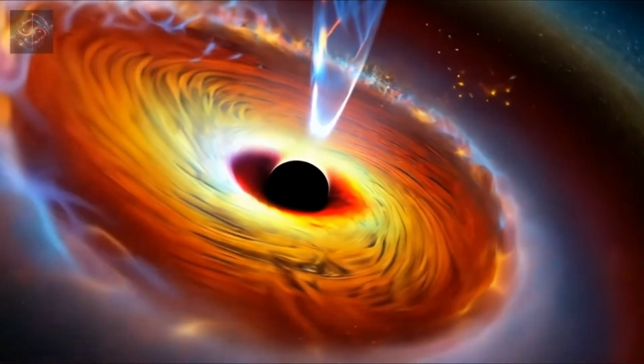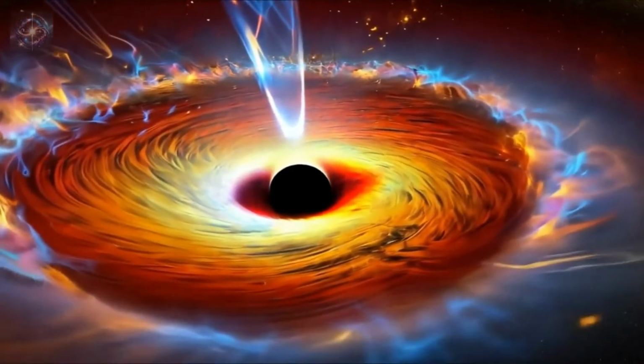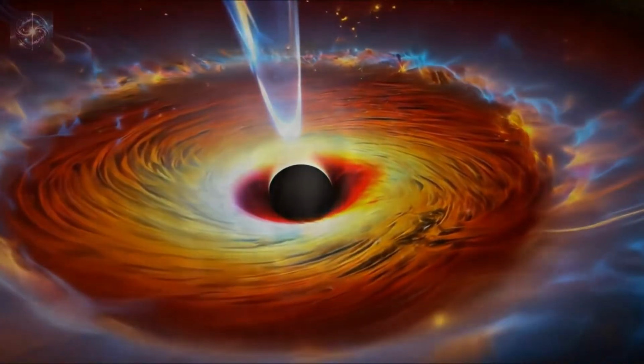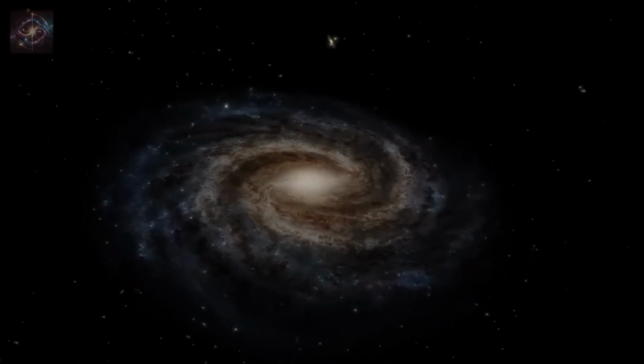Tiny fluctuations in the density of matter, amplified by gravity, created the seeds of galaxies. The stage was set for the creation of the Milky Way.